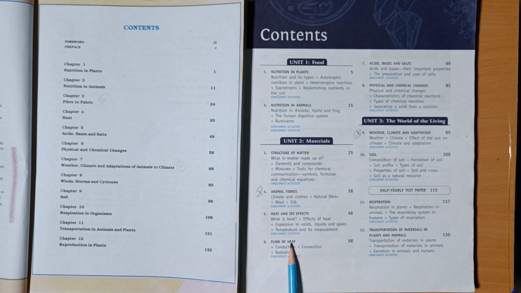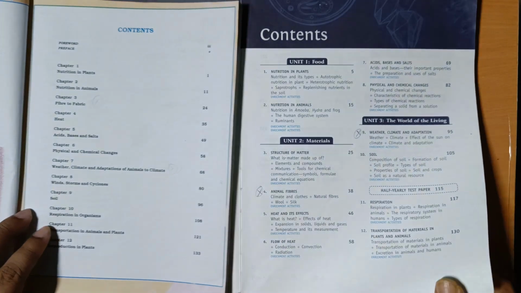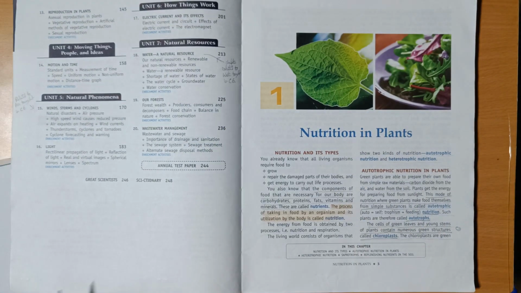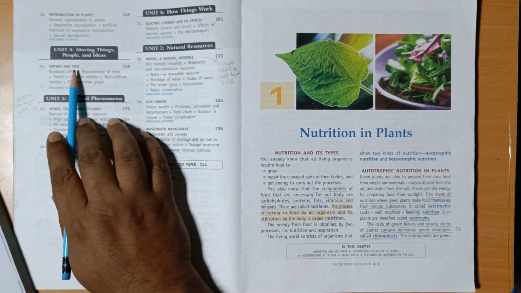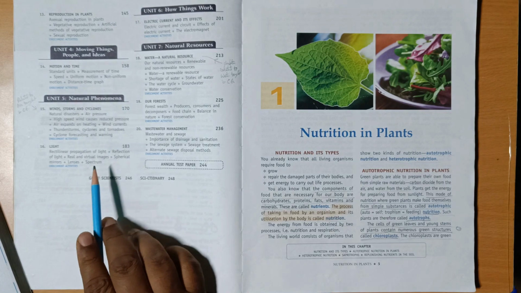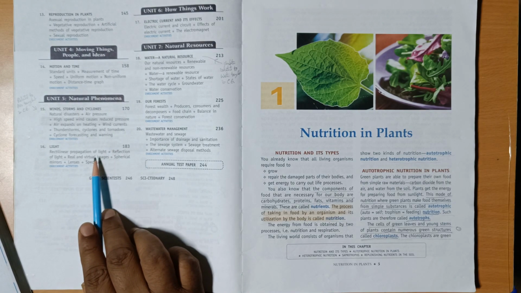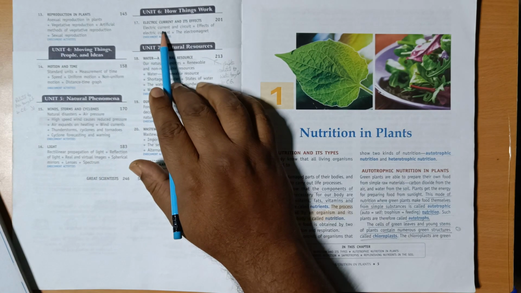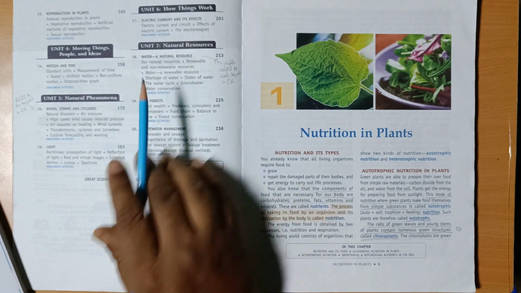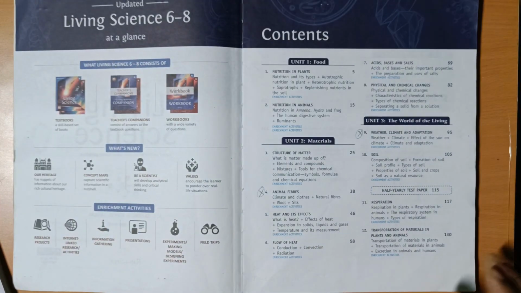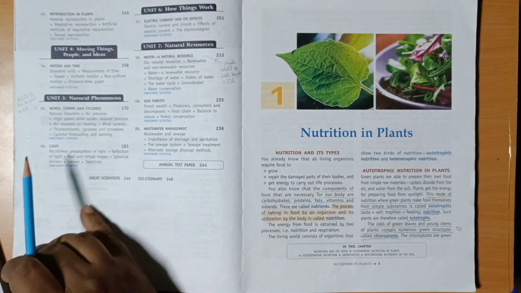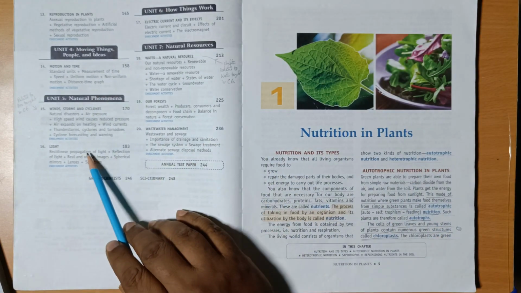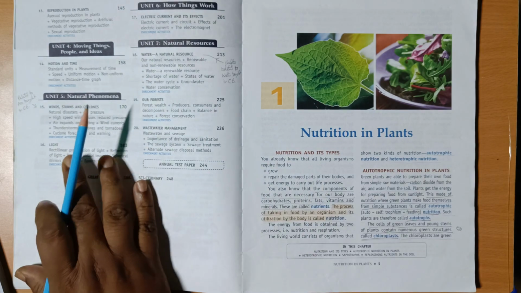So these two belong to the physics part, followed by motion and time, and then light, and finally electric current and effects. So how many physics chapters? 1, 2, 3, 4, 5. 5 physics chapters.